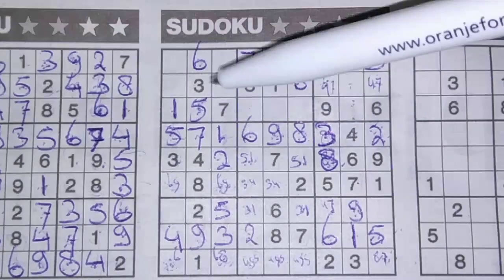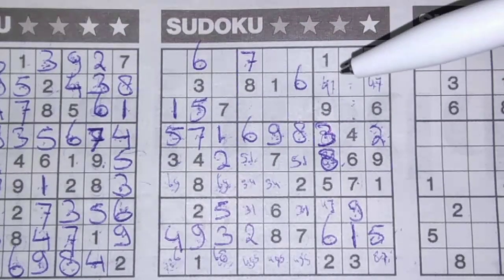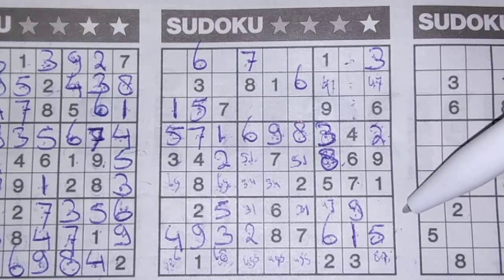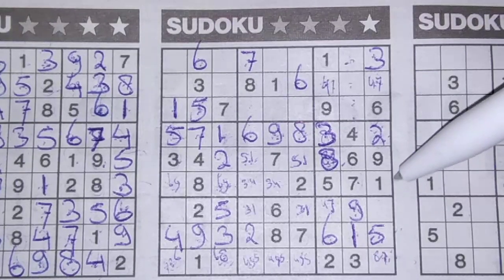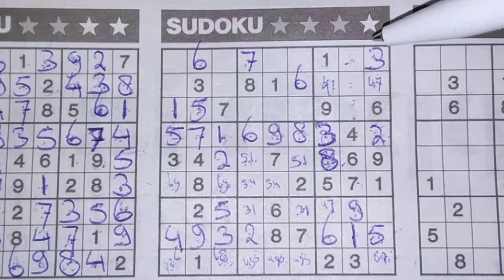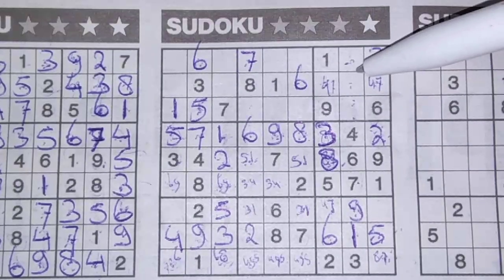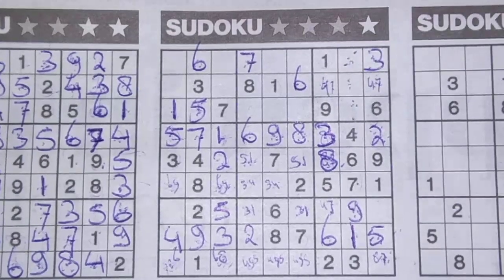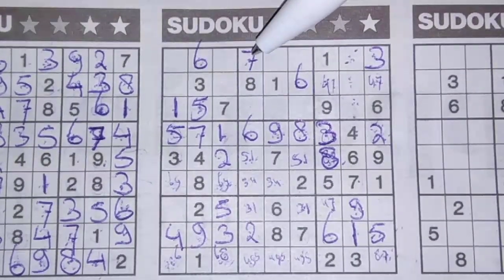7, 8, and a 6. 4, 7, and an 8. 5, 5. 8, 8, and the 2 can be everywhere.